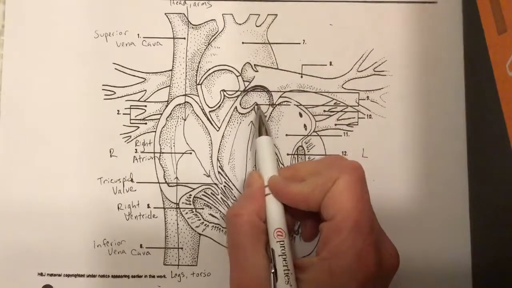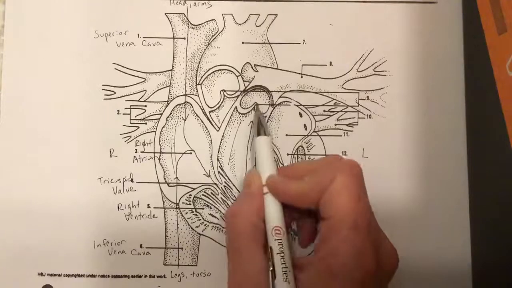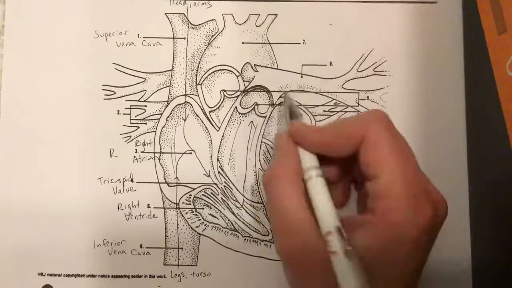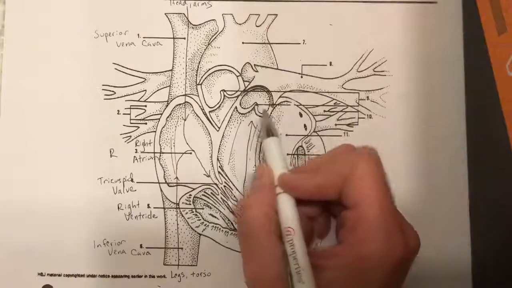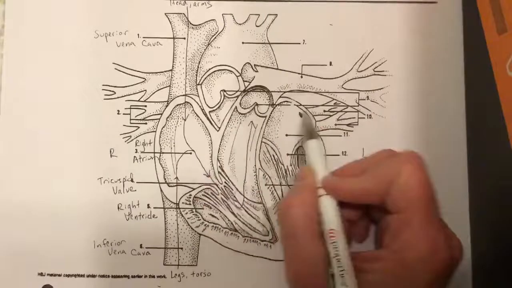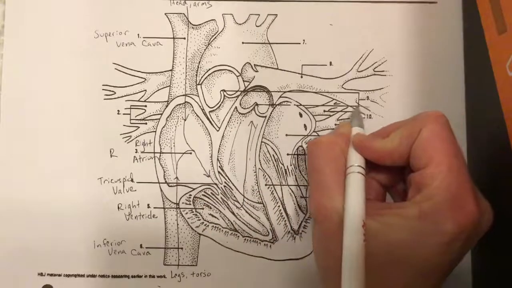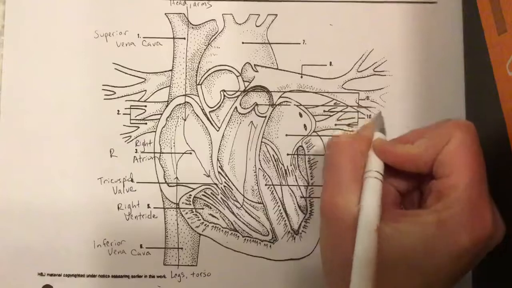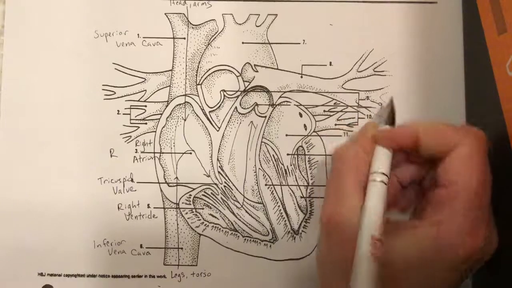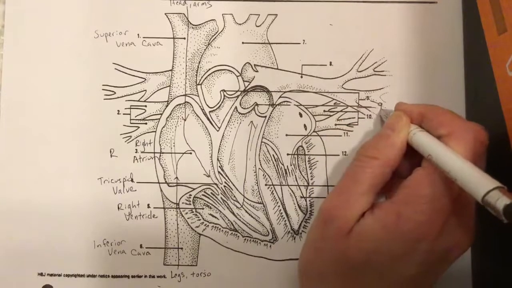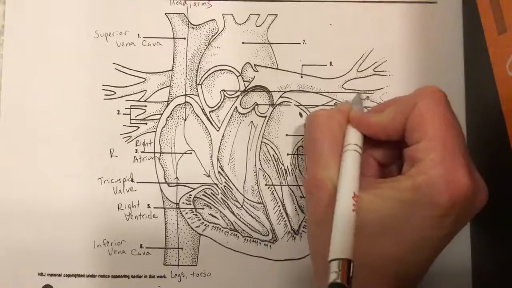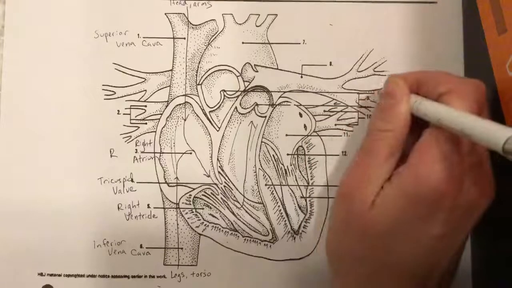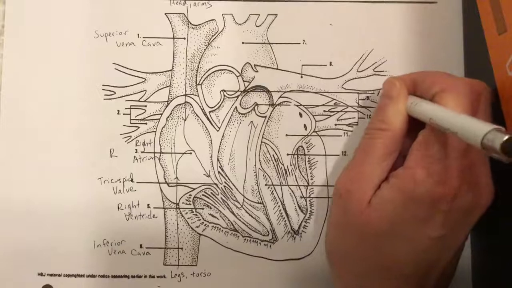It first must pass through another valve, again a checkpoint to keep the blood from going backward. Now, both this valve and another valve are labeled number 9, but we're going to change this, and we're going to make just this bottom one number 9. And this top one we're going to make number 15, and we'll come back to that one later.